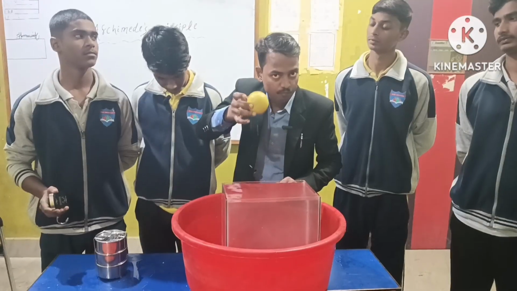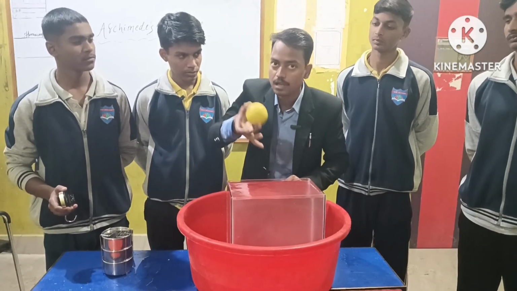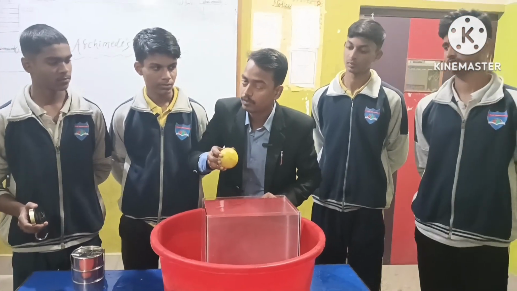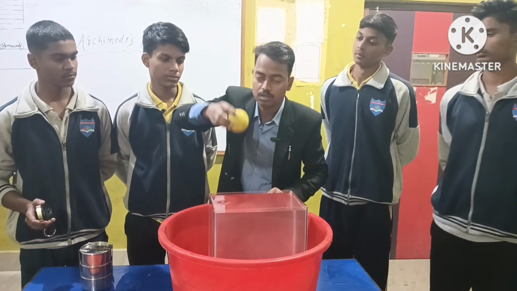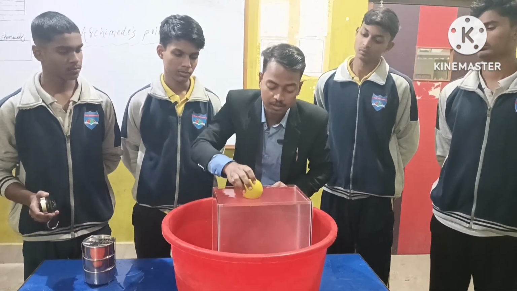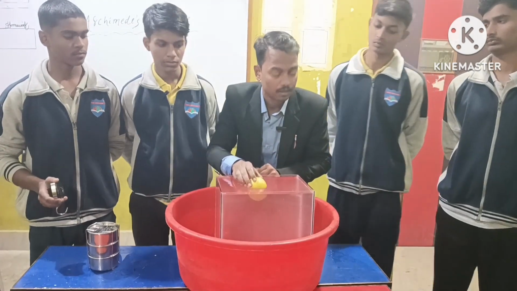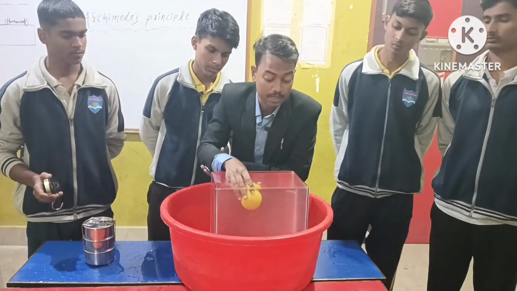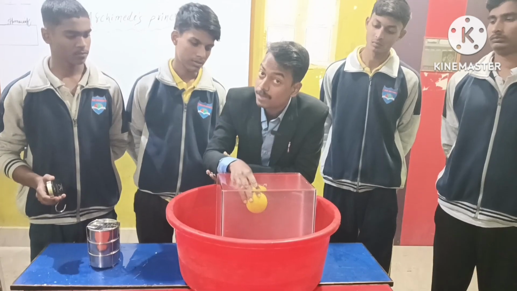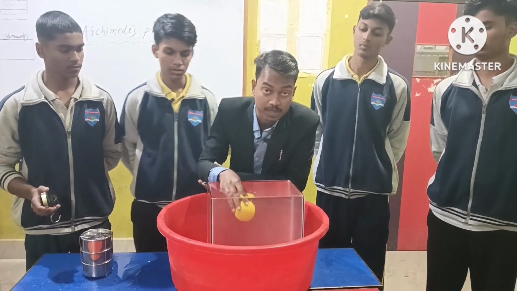Now suppose the weight of this ball in the air is 200 gram. When I submerge the ball in the liquid, there is a loss of some weight. The weight in the liquid may be 180 gram or 150 gram.